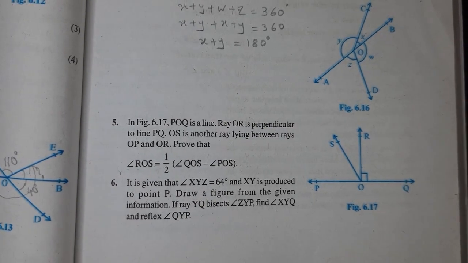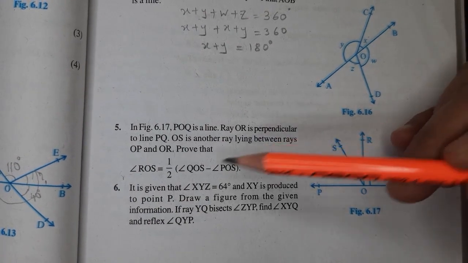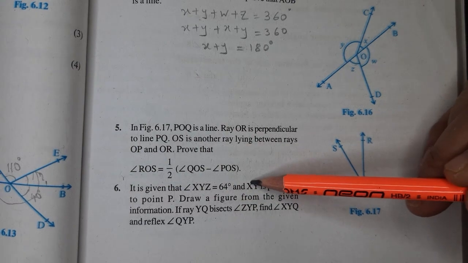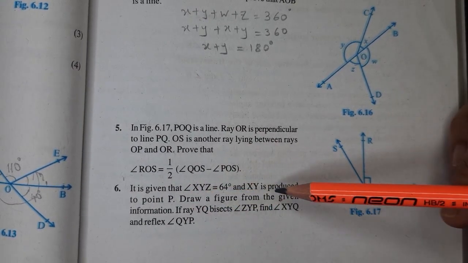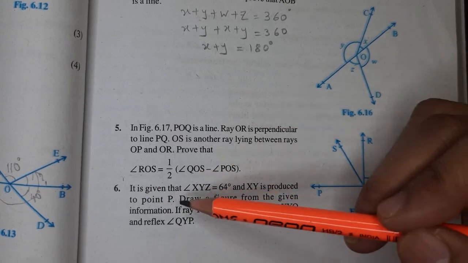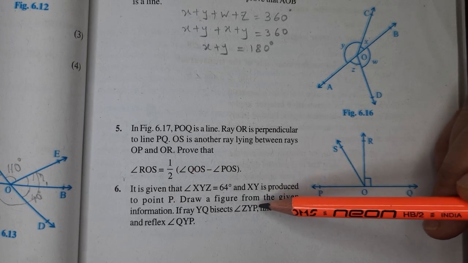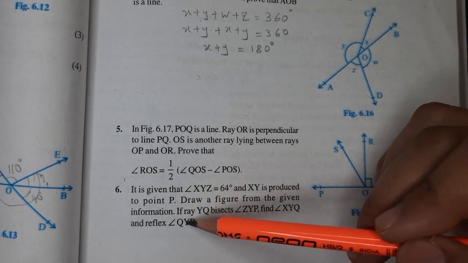Let's do the next question, the last question of this particular exercise. It is given that XYZ is equal to 64 degree and XY is produced to point P. Draw a figure from the given information. If ray YQ bisects ZYP, find XYQ and reflex of QYP.